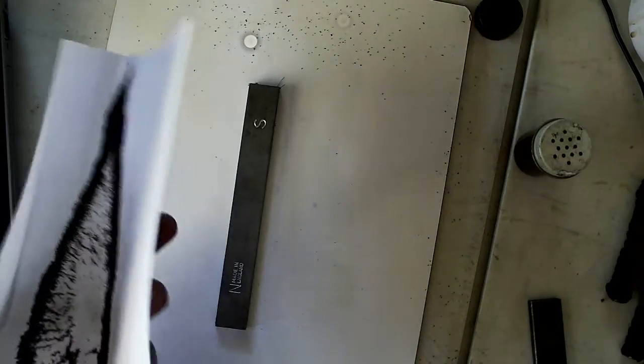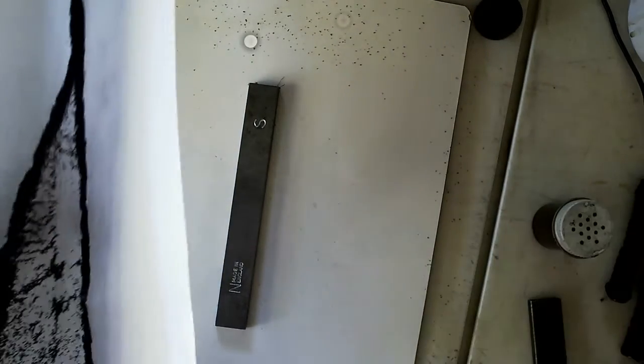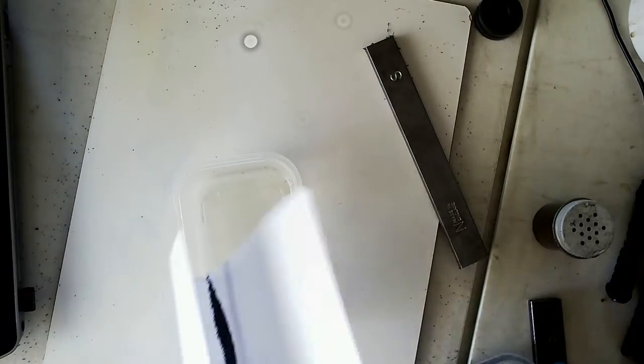So I'm going to put this back into the container, or I have a better idea. Here, a better idea. I'm just going to do this, make it a lot easier on myself. Just put it in here. I'll put that back later.